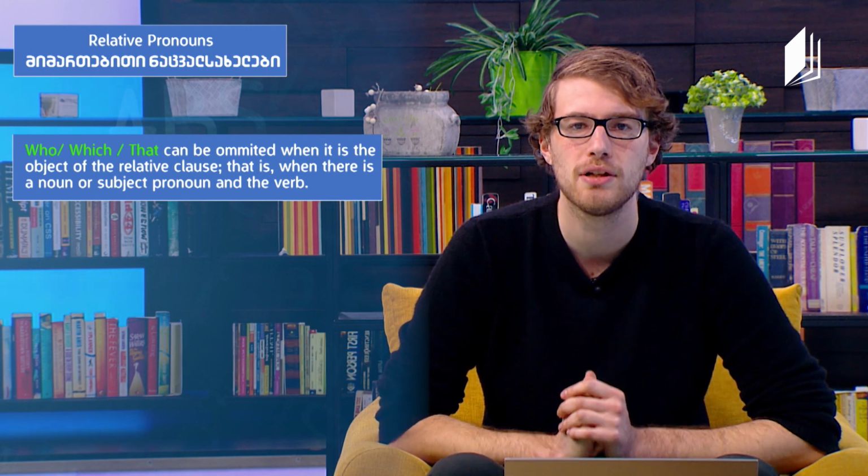And who, which, that can be omitted when it is the object of the relative clause. That is, when there is a noun or a subject pronoun between the relative pronoun and the verb. We can use whom instead of who when it is the object of the relative clause. Whom is not often used in everyday English.